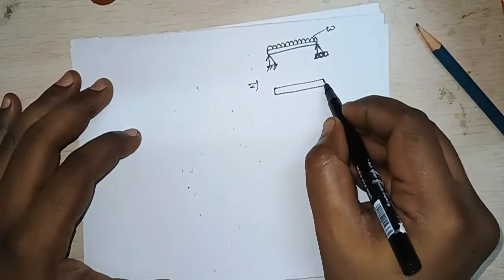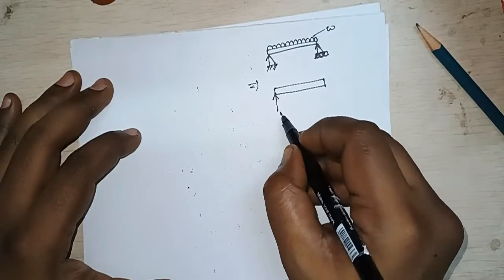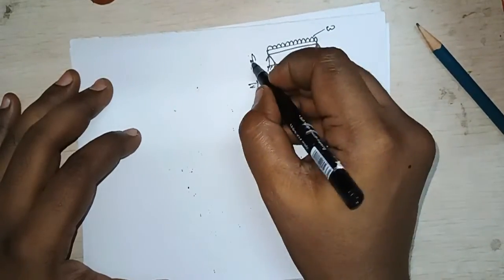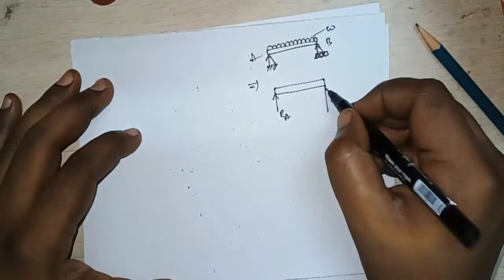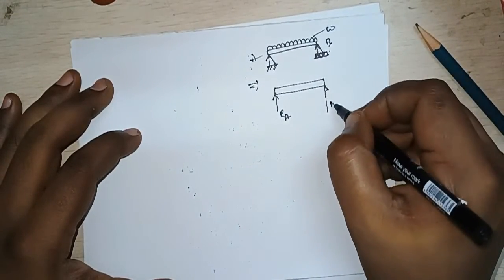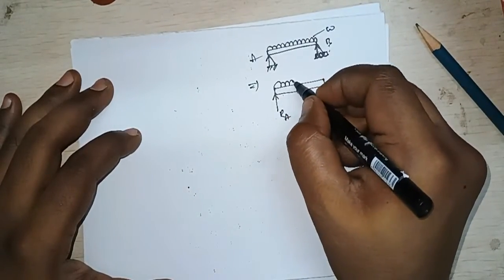Suppose this is A and this is B. Replace this pin support with RA, replace this roller support with RB, and replace it with the load.